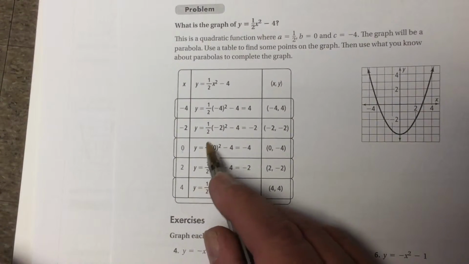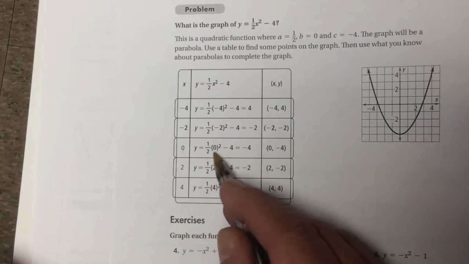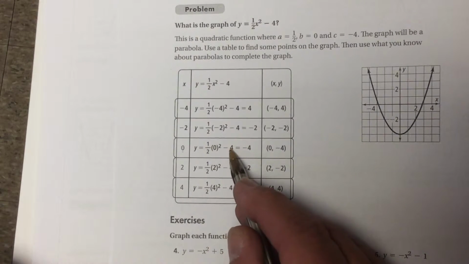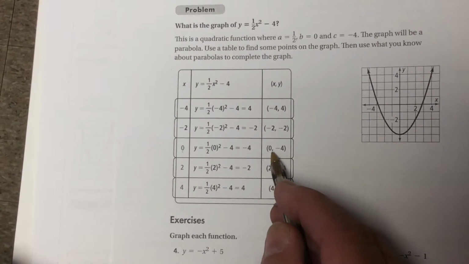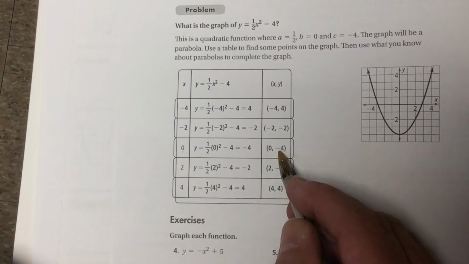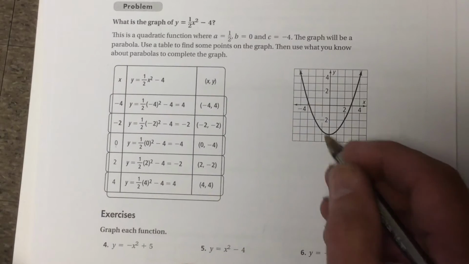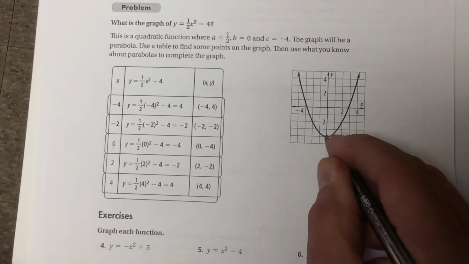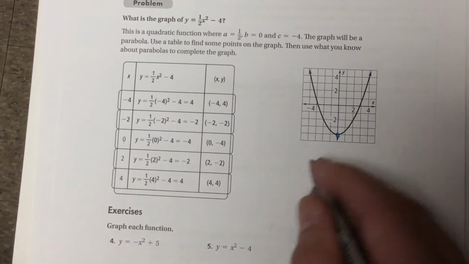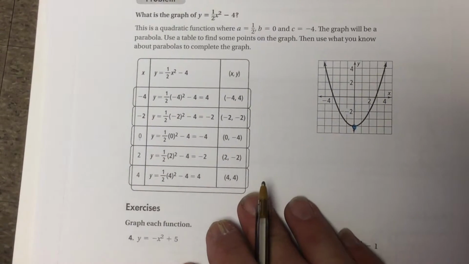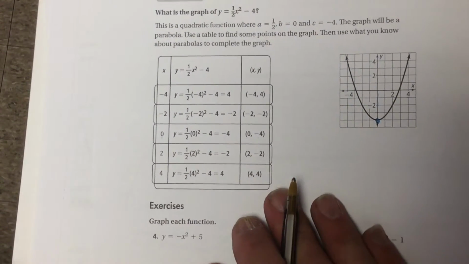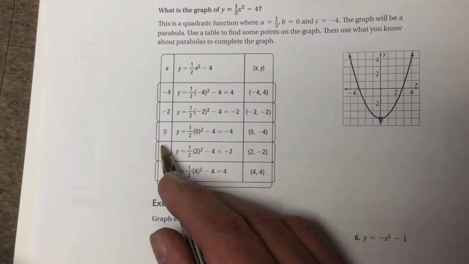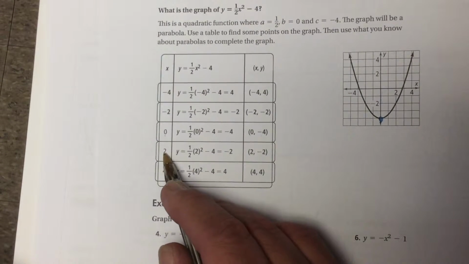Well, y is equal to 1/2 times 0 squared. Well, that's going to go away. You're left with -4. So it's 0, comma, -4. And that point is right here. So you plot the point. On this particular one, it happens to be the vertex. It isn't always, but it could be. Then you can plot another one. You could have plotted 1 or 2.